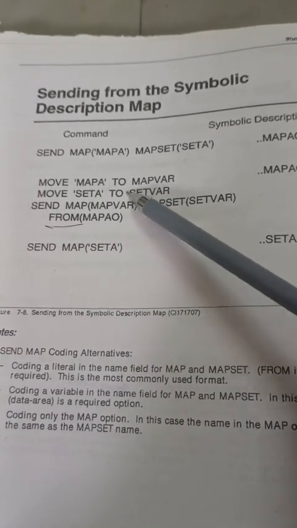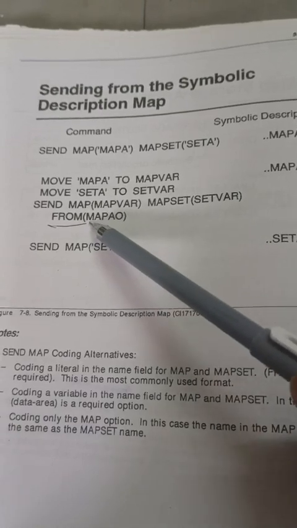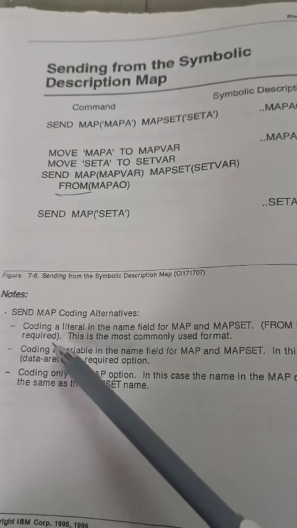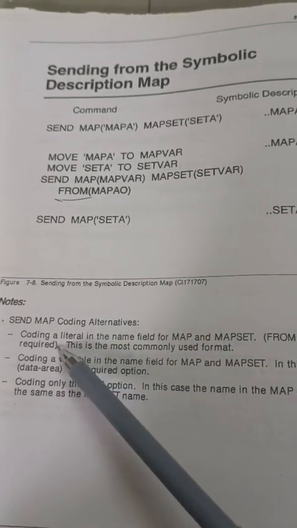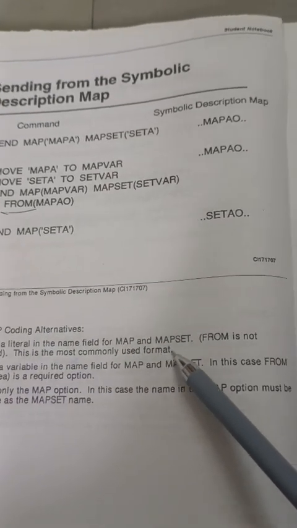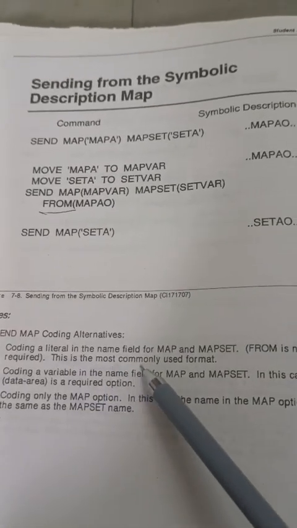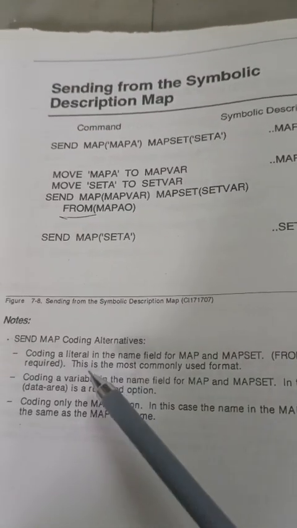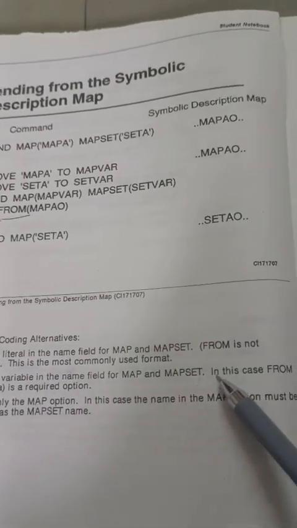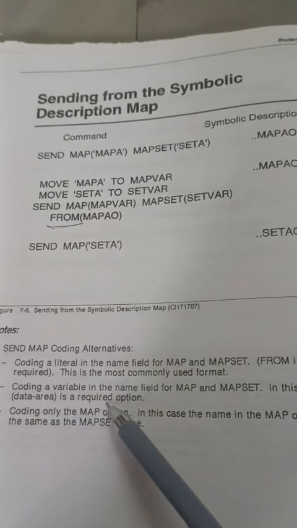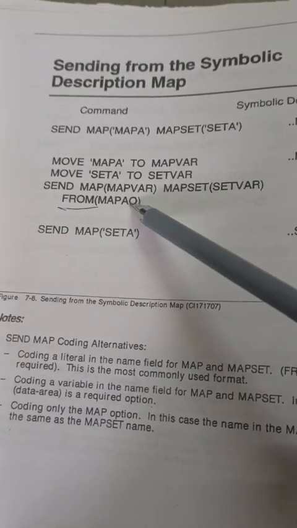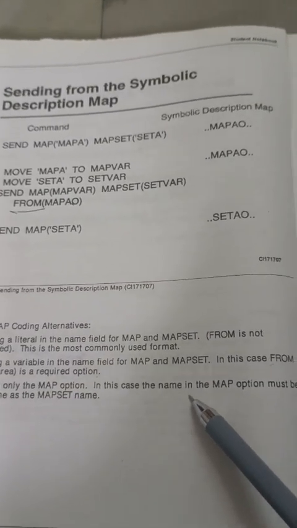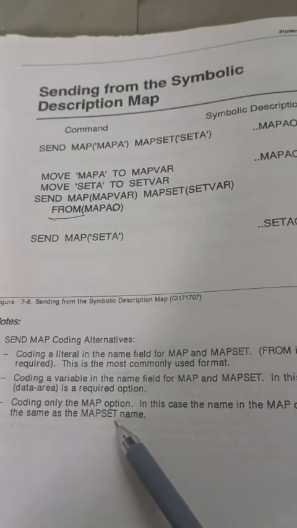But if you are moving a variable, you can see from which storage area you are going to move here. There is a difference here. You can see coding a literal in the name field for the map, and MAPSET FROM is not required. This is the most commonly used format. Coding a literal here in the SEND MAPSET is the first method. And coding a variable in the name field of MAPSET, in this case FROM a data area is required, means here. This is the second method if you are moving in a variable. And coding only the MAP option.